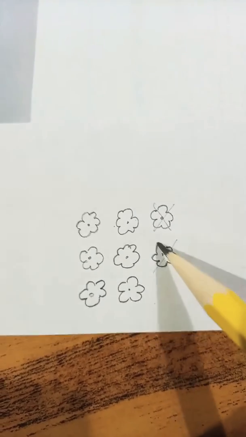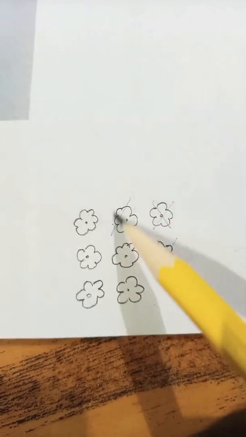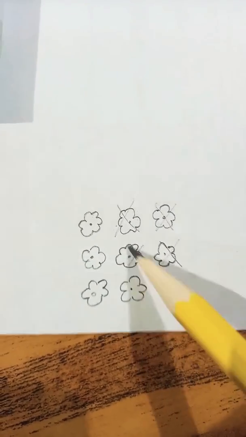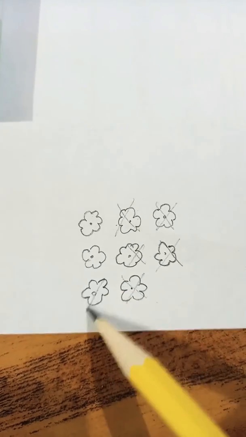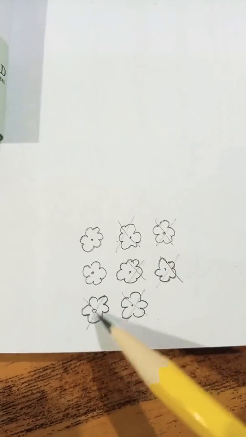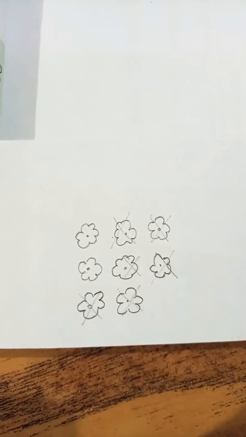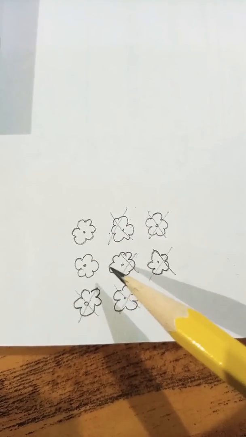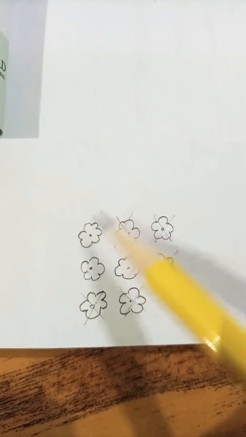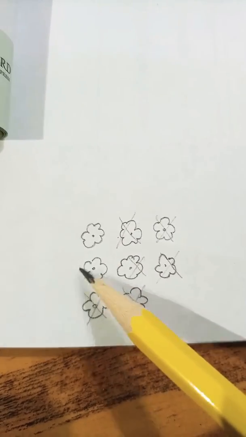1, 2, 3, 4, 5, 6. Look students, we have crossed the 6 flowers. Now how many uncrossed flowers are left with us? We have 1 and 2.